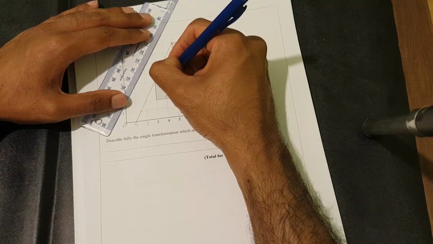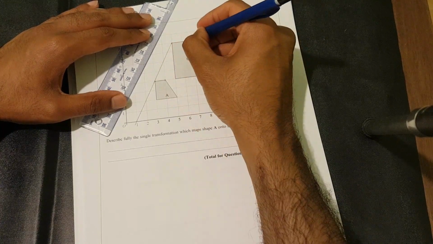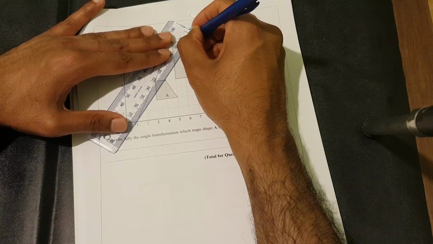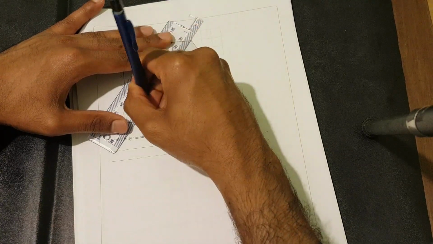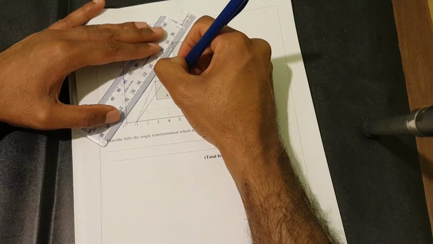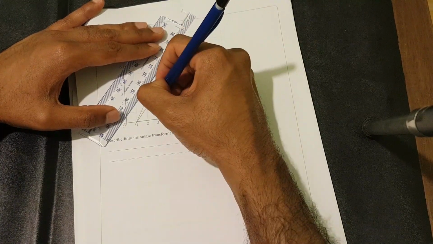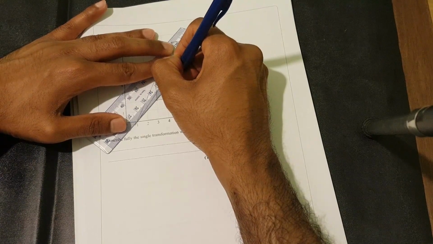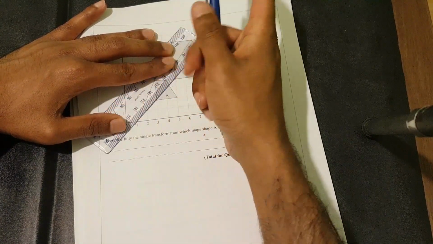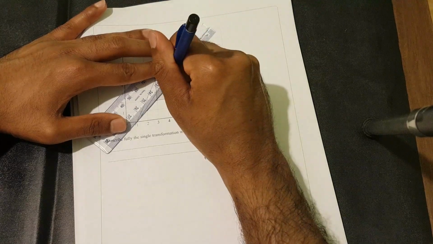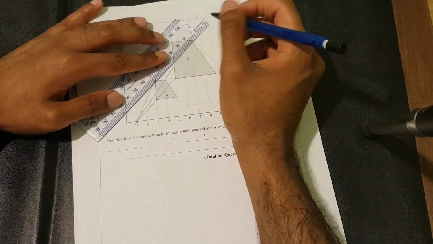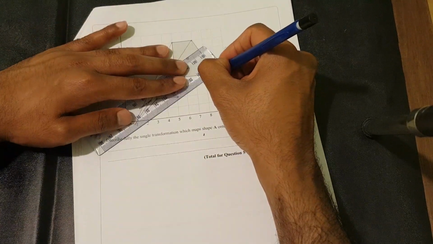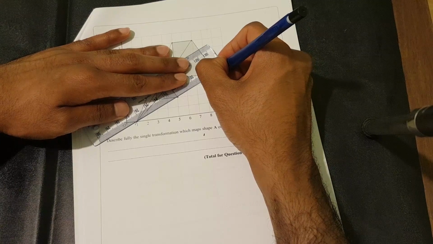Okay, now that point there on shape A corresponds to that point there on shape B. So again, do the same. Draw a line. And then that point there on shape B corresponds to that point there on shape A, and draw a line. And then that point there on shape A corresponds to that point there on shape B, and we draw a line.